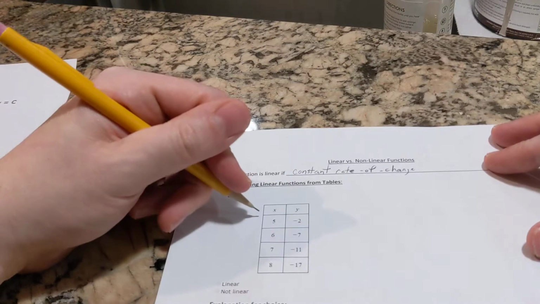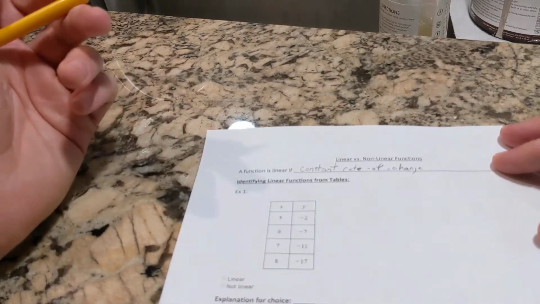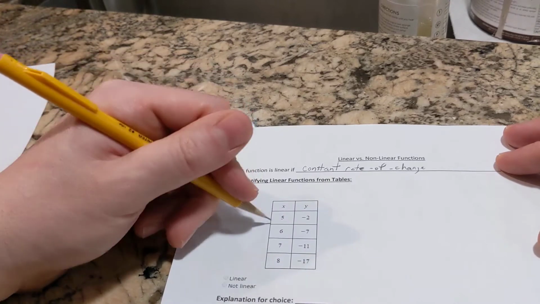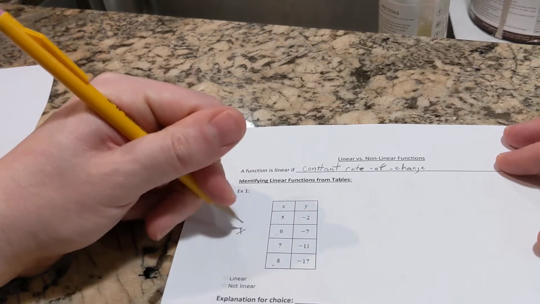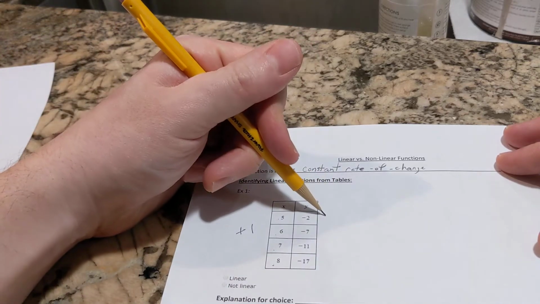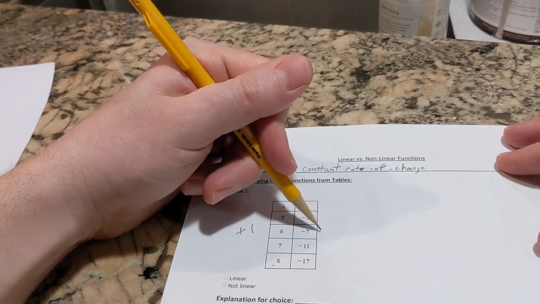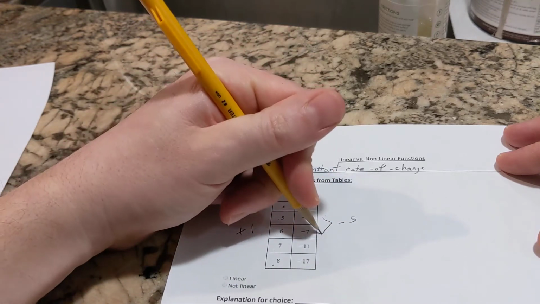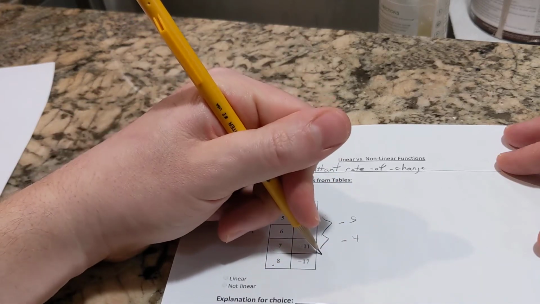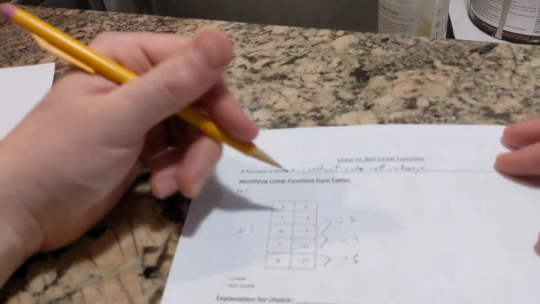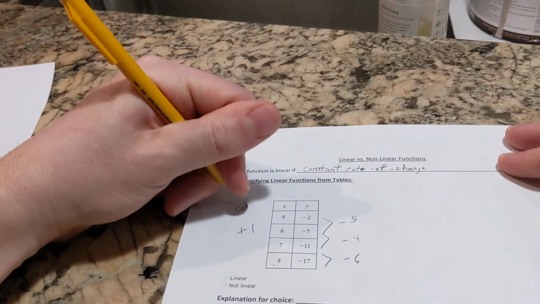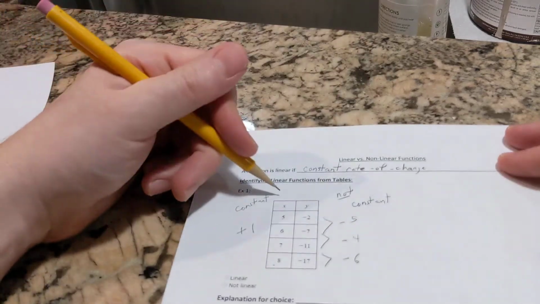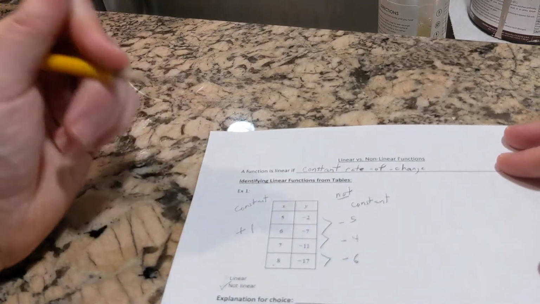Well, if we take a look at example 1, rate of change is essentially just the pattern for the independent variable, the x, and the dependent variable, the y, okay? So your rate of change, x 5, 6, 7, 8, rate of change for x is plus 1, okay? Rate of change for y, well, from -2 to -7 is -5, okay? From -7 to -11, -4, and from -11 to -17 is -6, okay? So this does not have a constant rate of change, meaning this is constant, but this is not constant, okay? So is this a linear function? No, it's not. It's nonlinear.